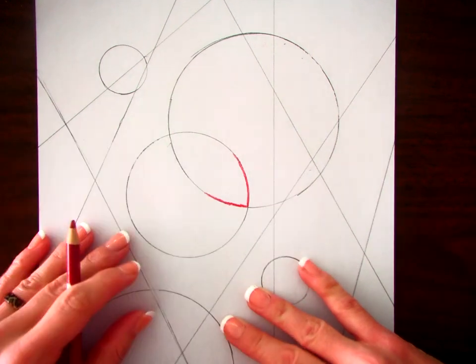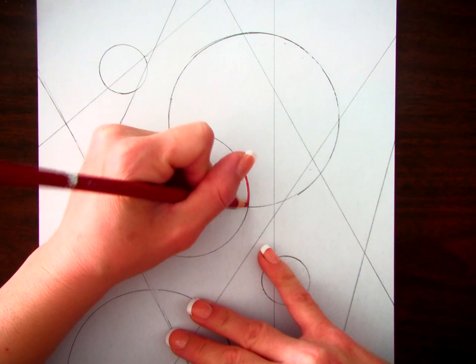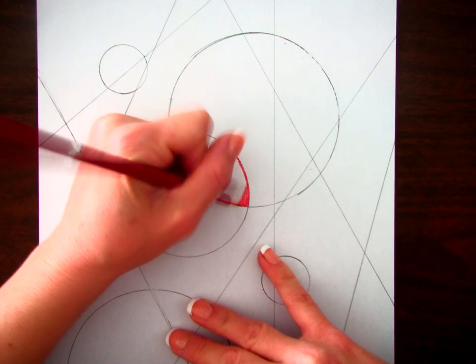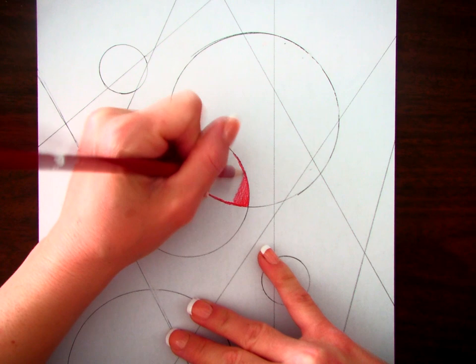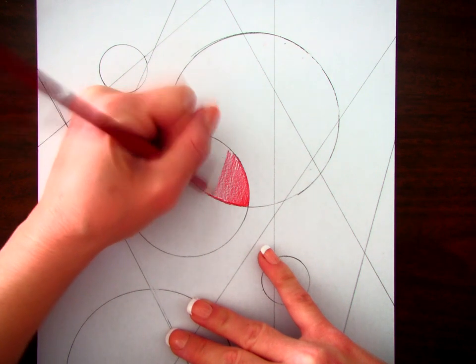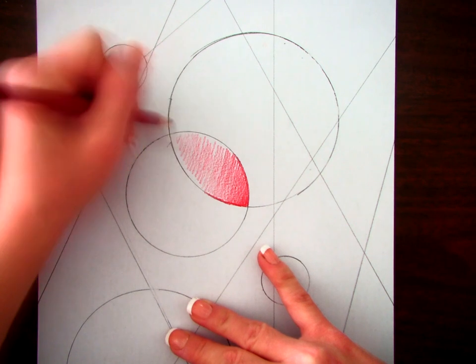All right. And I'm going to fade my colors. Remember, I fade to white. I'll go back and get my edges there.